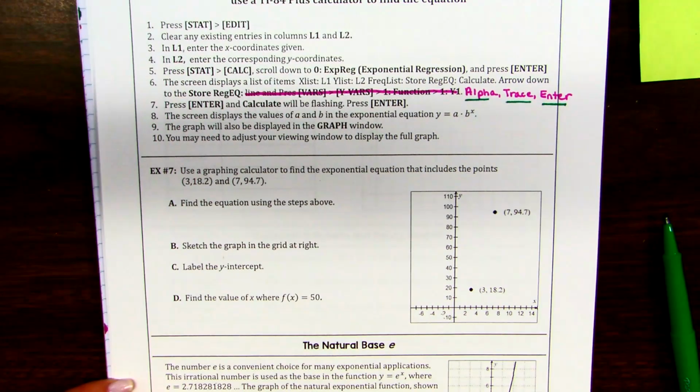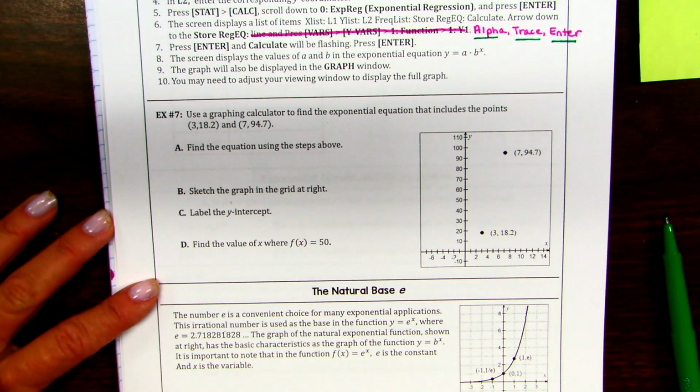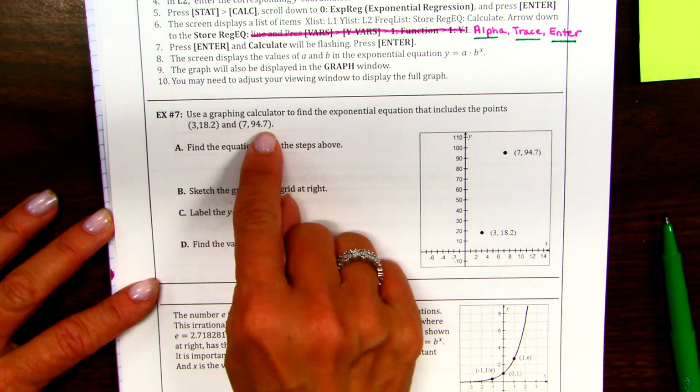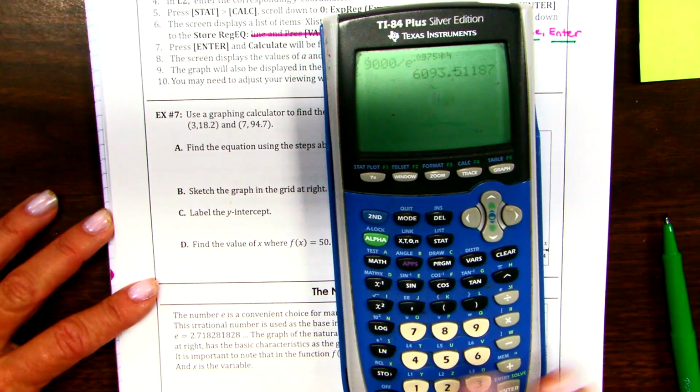So let's look at example 7. We have: use a graphing calculator to find the exponential equation that includes these 2 points, okay? So what I want you guys to do is clear your RAM.